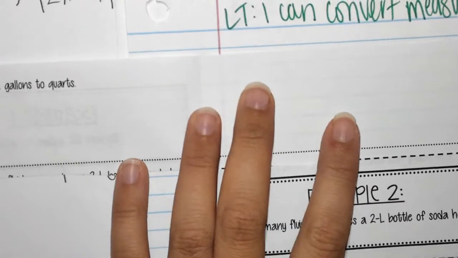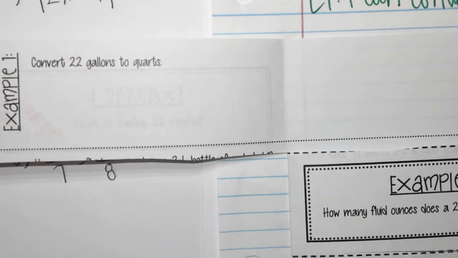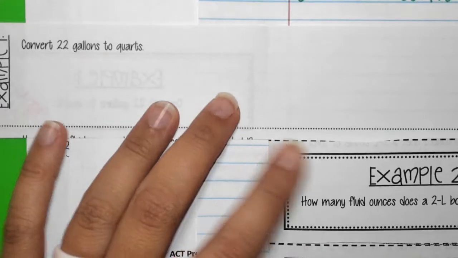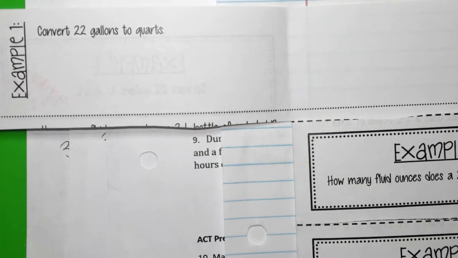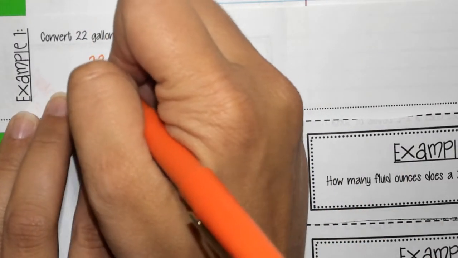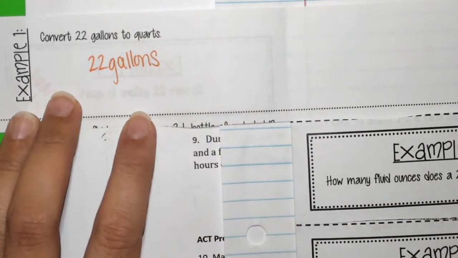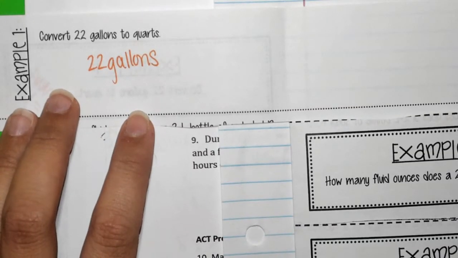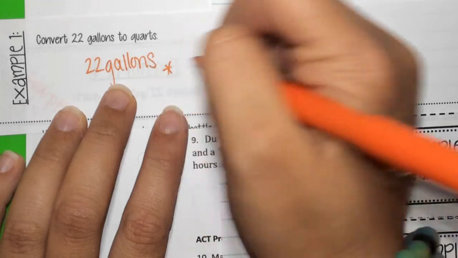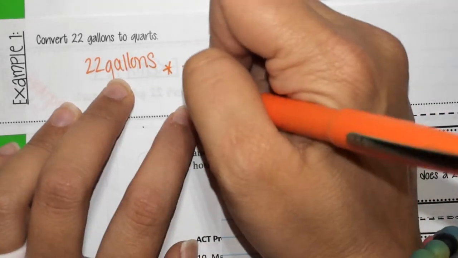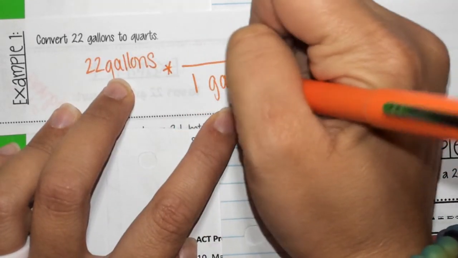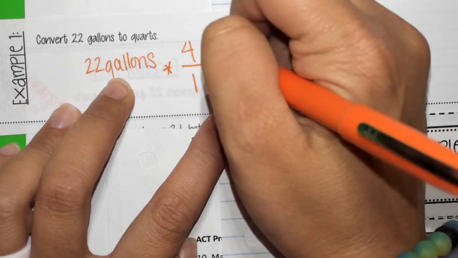So dimensional analysis is converting from one unit of measurement to another, which means that you have to multiply and divide. You have to get rid of your measurements by dividing and convert by multiplying. So we're starting with 22 gallons. And how many quarts are in 1 gallon?